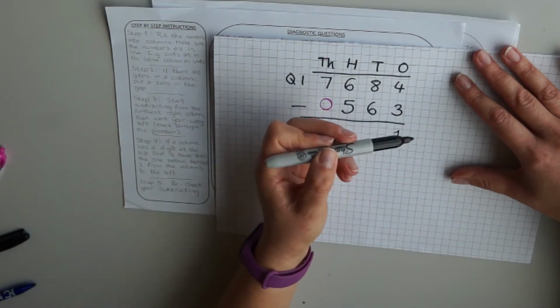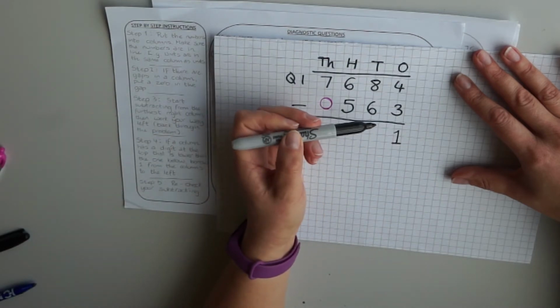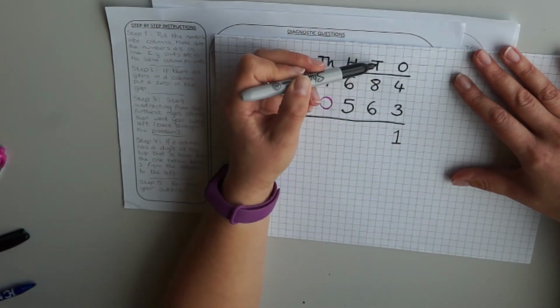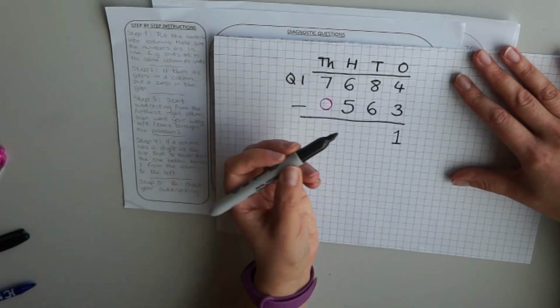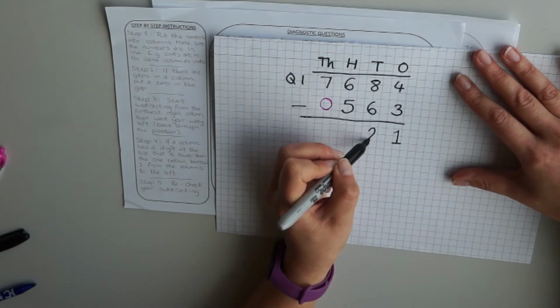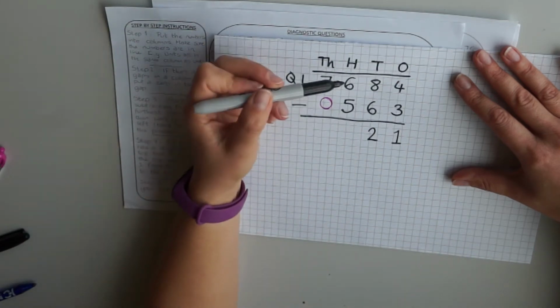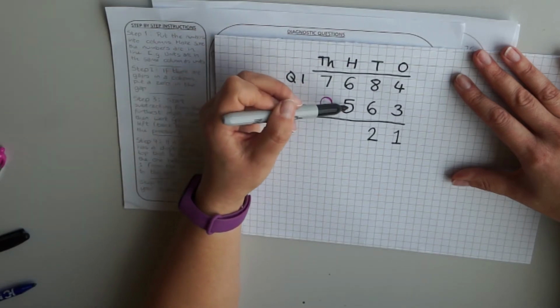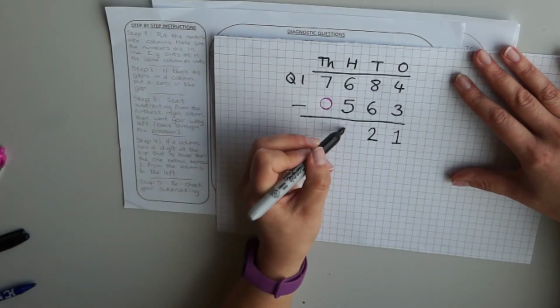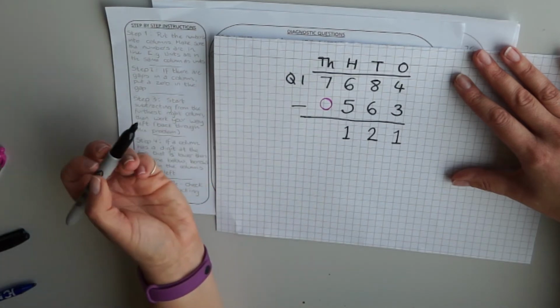I'm now going to move left through the problem. So I'm looking at the tens column and I'm doing 8 subtract 6, and I know that the answer to that is 2. I'm now looking at the hundreds column and I'm doing 6 subtract 5, and I know that leaves me with an answer of 1.